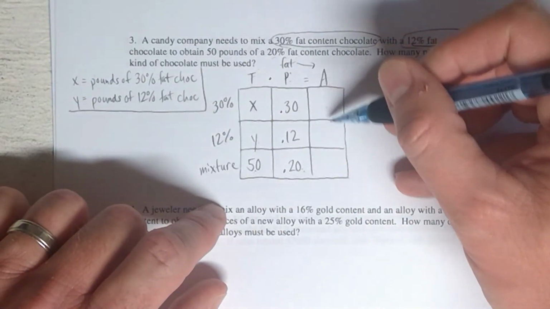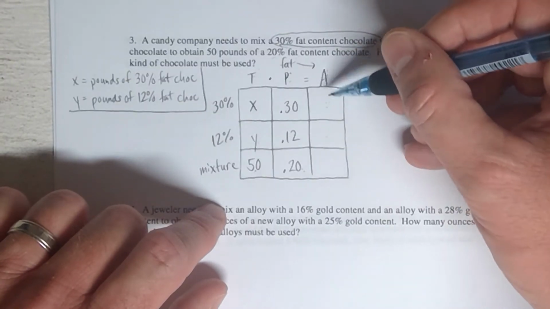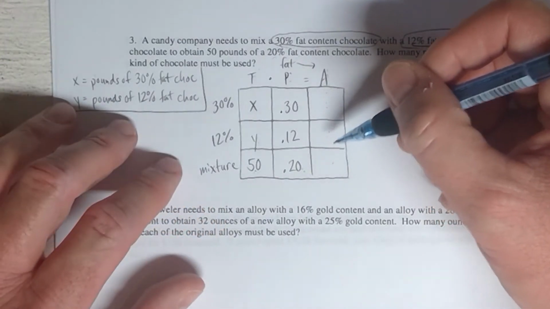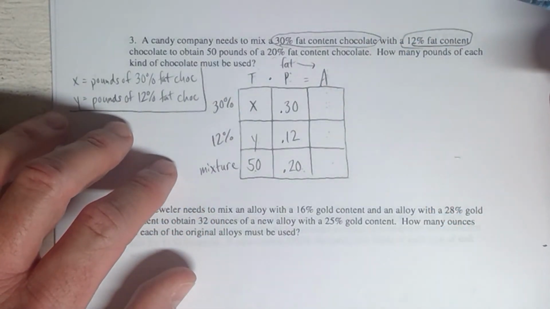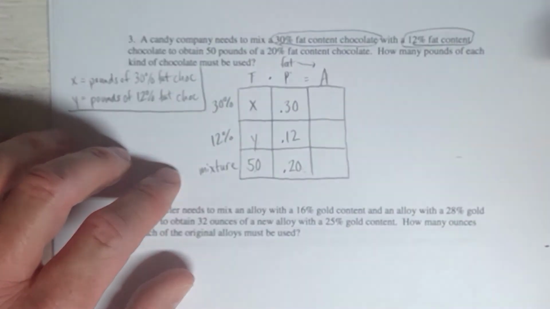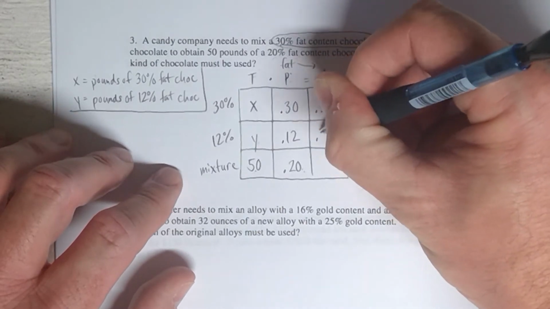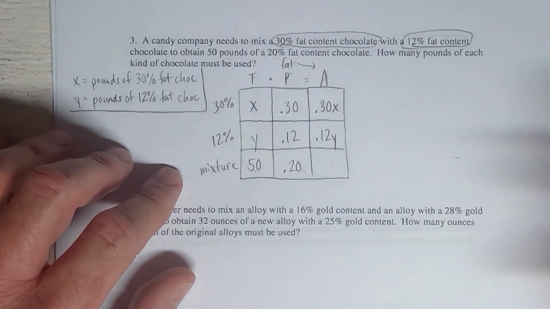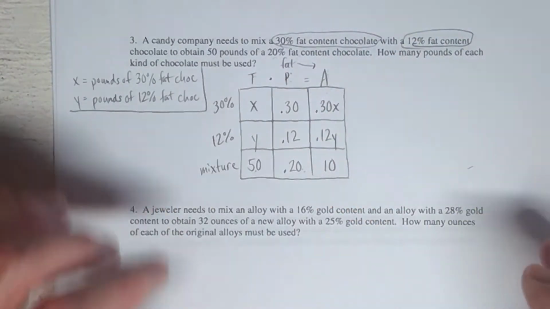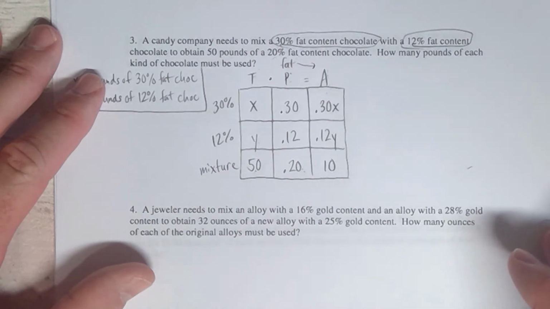And what do we do for the last column? If we don't know what the amount of fat is, remember this is the amount of fat here in each one of these three boxes. We do not know the amount of fat, okay, for any of these three things. We already used up our variables on something else. And so as a last option, like I said before, we multiply across in order to fill in those boxes. 50 times 0.20 in your calculator is equal to 10. Okay. So we filled in the boxes.